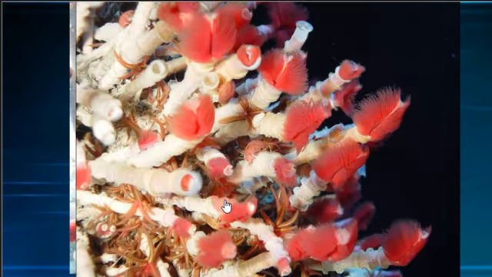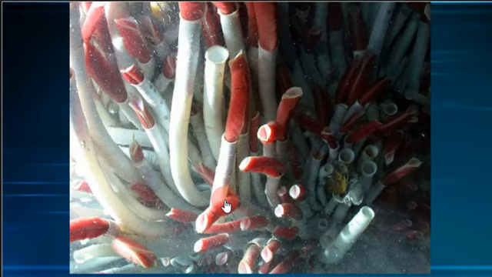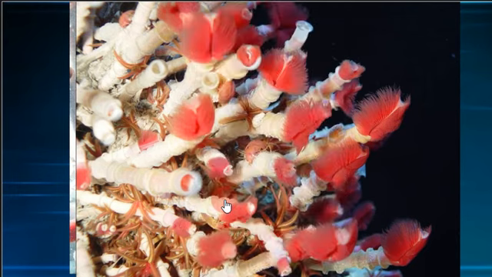Here's another picture. See how it feathers out? The red part feathers out. It's just kind of closed right there. Then they'll open it, and it'll be those feathery things there to collect some of the stuff they're getting from those bacteria.